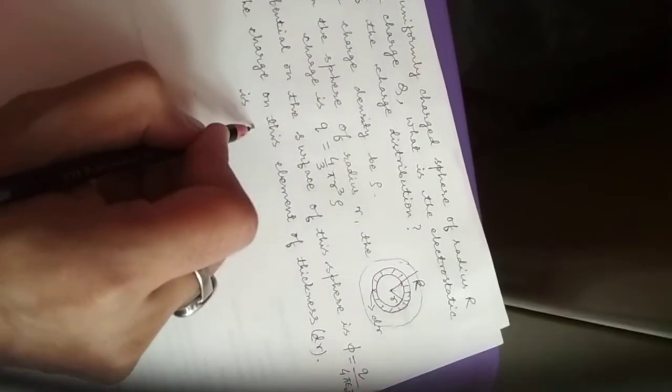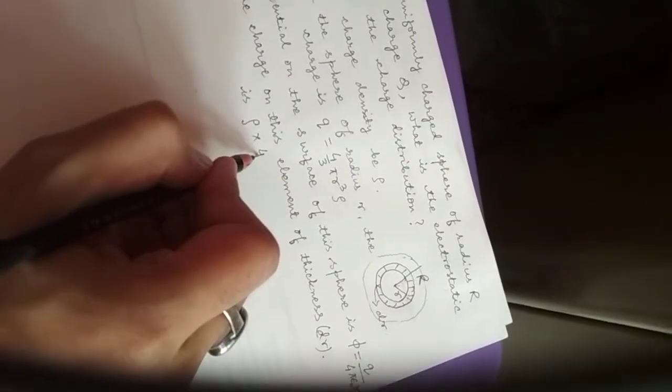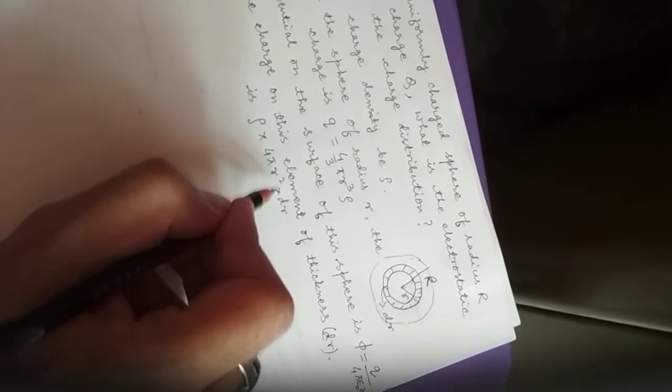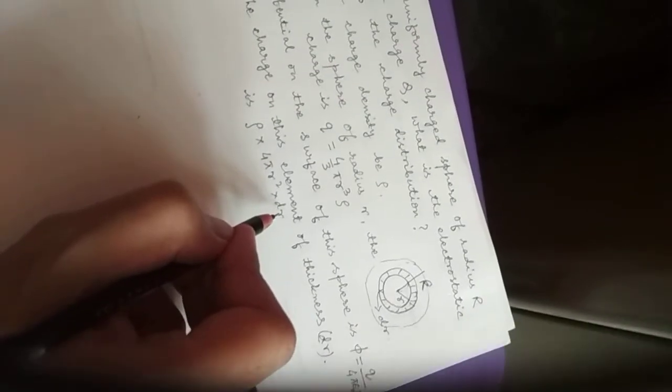So the charge on this element will be what? It is the density of charge multiplied with the volume of the element. Volume of the element will be 4 pi r square into the thickness dr. This is the surface area of a sphere of radius r multiplied with the thickness.